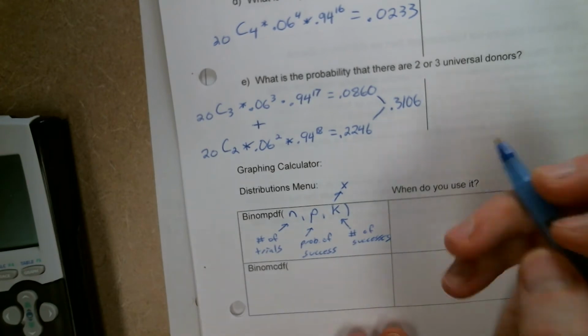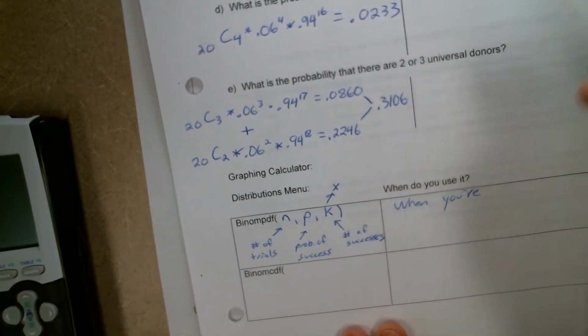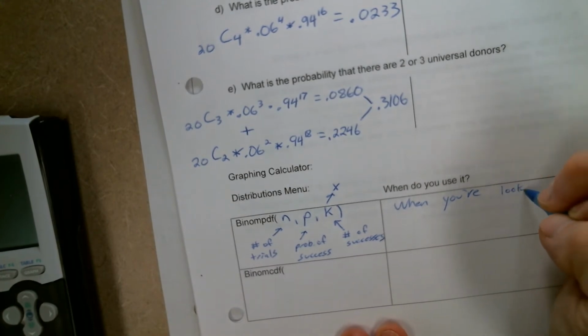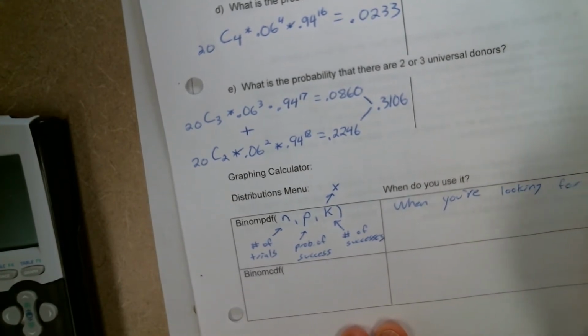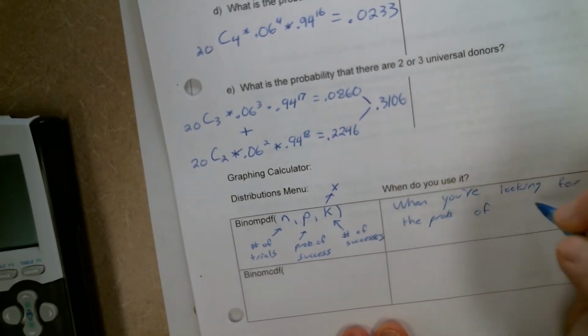Now, Binomial Pdf is when you're looking for the probability of a single event.